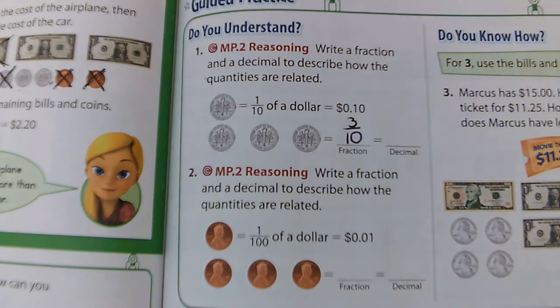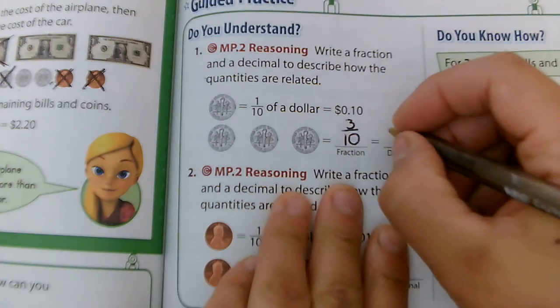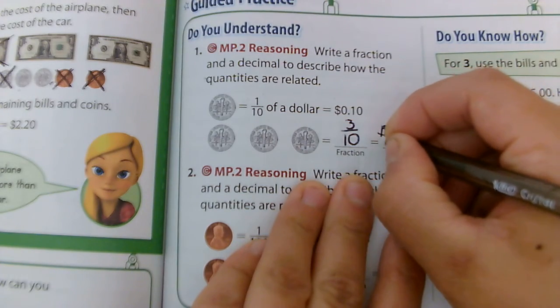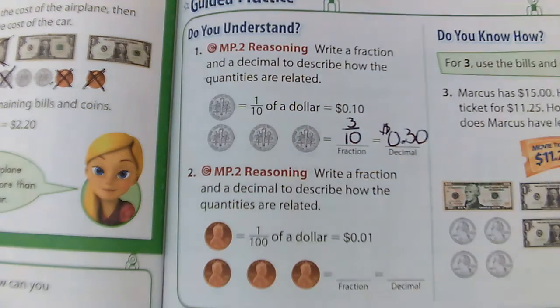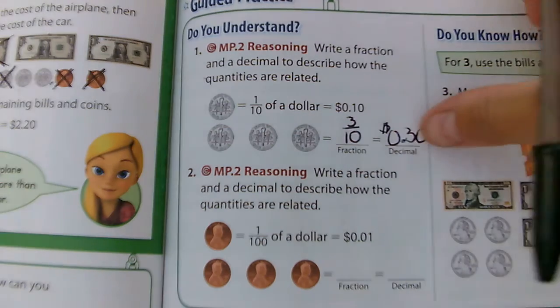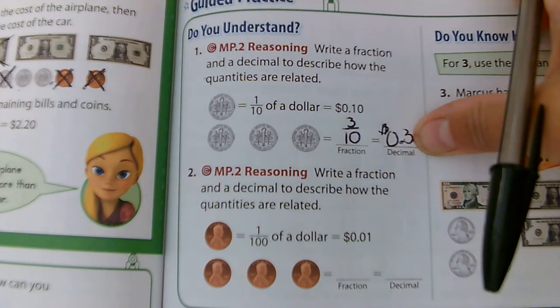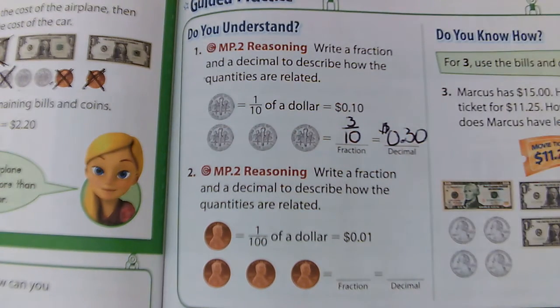And we know that 3/10, we write that like this. 3/10 of a dollar. Now remember, normally we wouldn't put that 0. But since it's money, we have to put that 0. Money always, always, always goes out to 2 places.